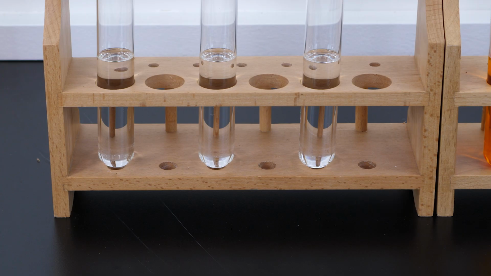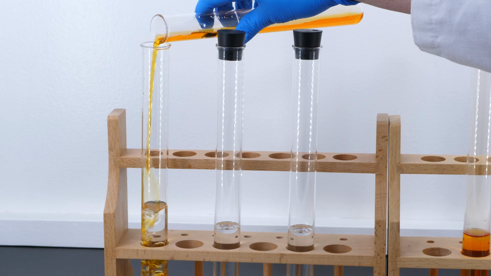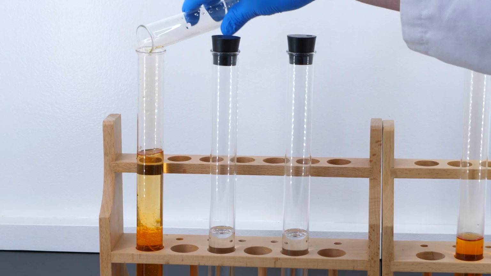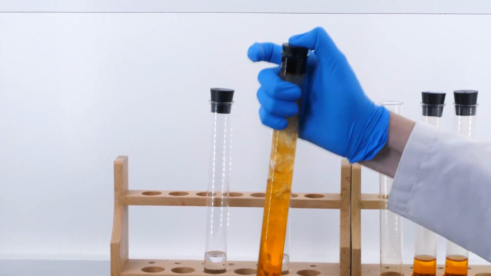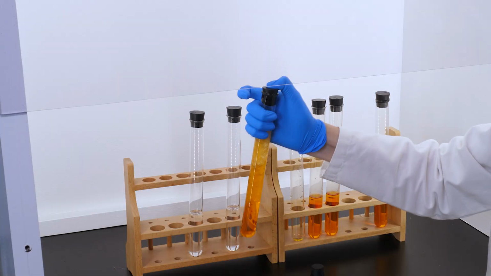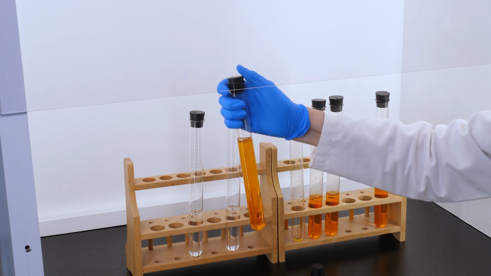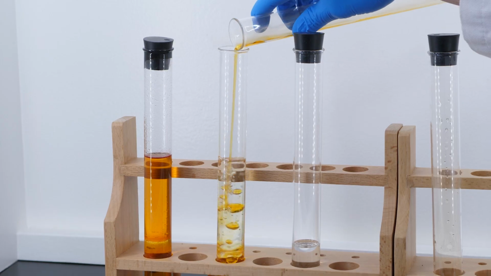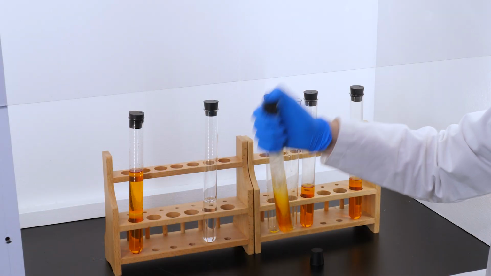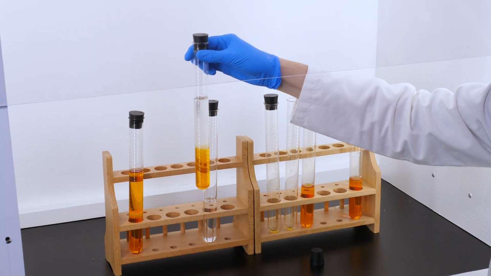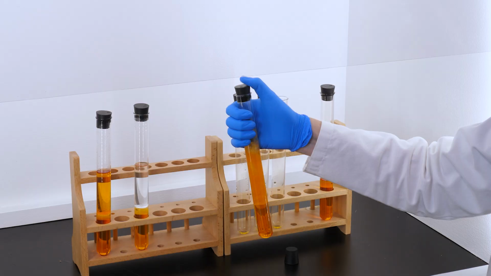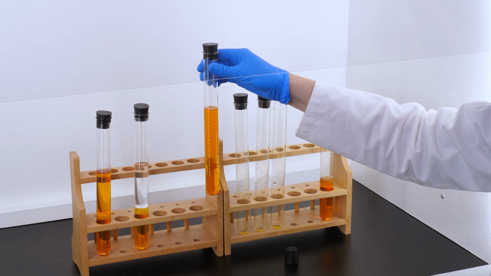Let's see what happens when we add bromine water to cyclohexane. We add bromine water to the test tube containing the cyclohexane and shake to mix the contents. Then, we place the test tube back in the rack and wait to see if any chemical reaction occurs. Next, we repeat these steps with the test tube containing cyclohexene. Finally, we repeat the steps with the test tube containing benzene.